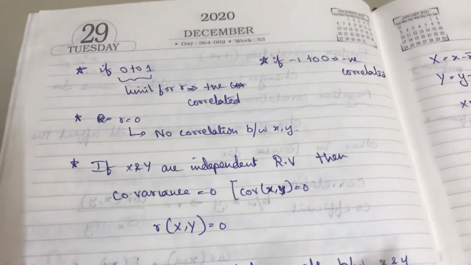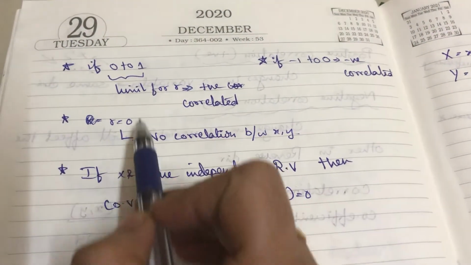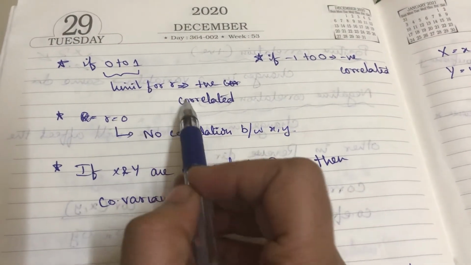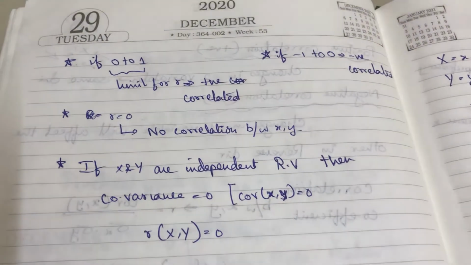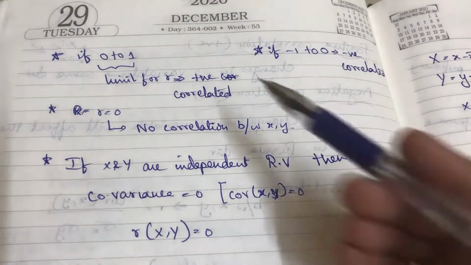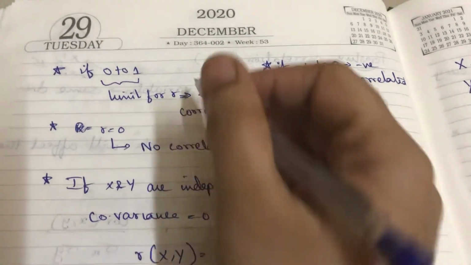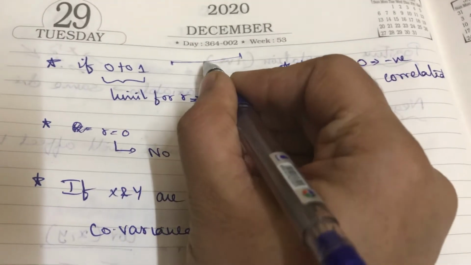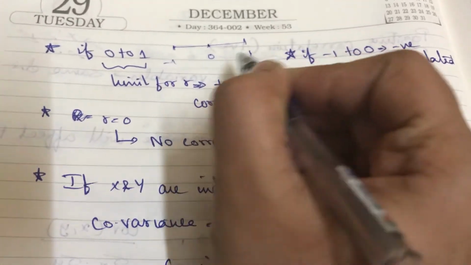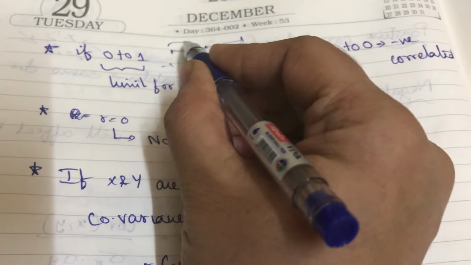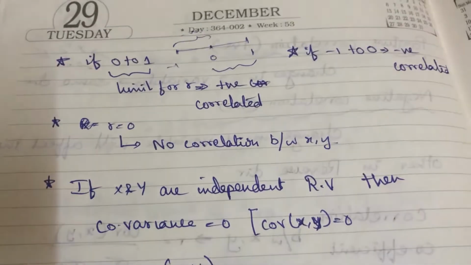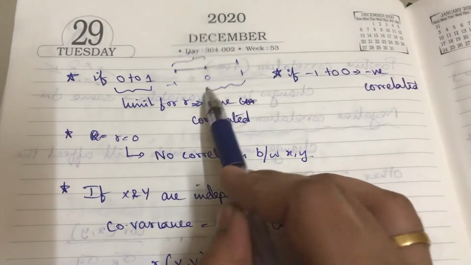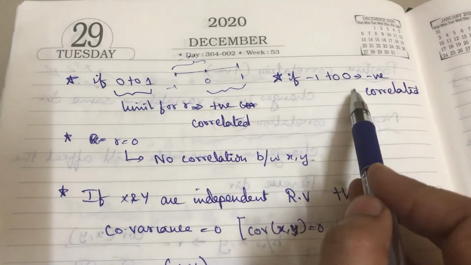If it is 0 to 1, the limit for r is positive. We know that in a graph with 0, minus 1 and 1, this side is positive and this side is negative. So 0 to 1 is positive and 0 to minus 1 is negative.